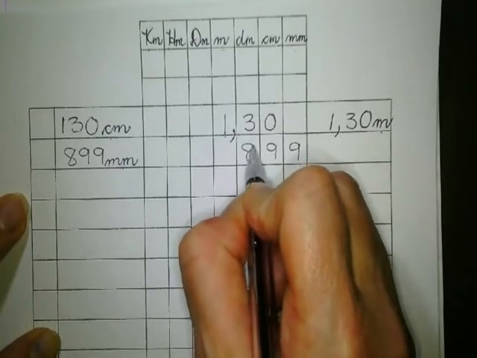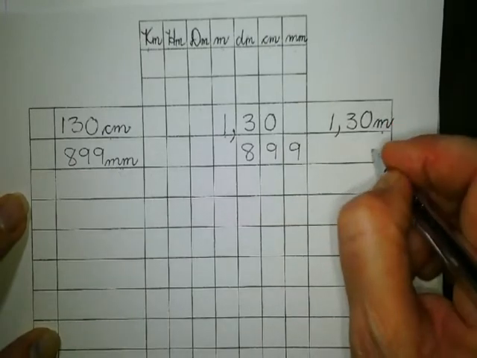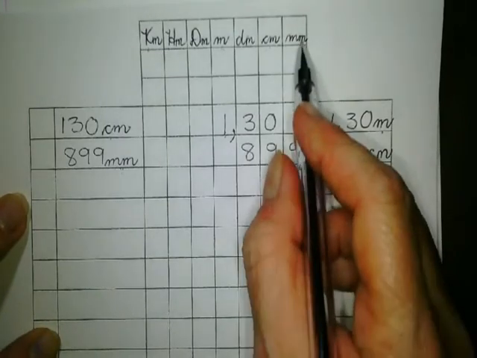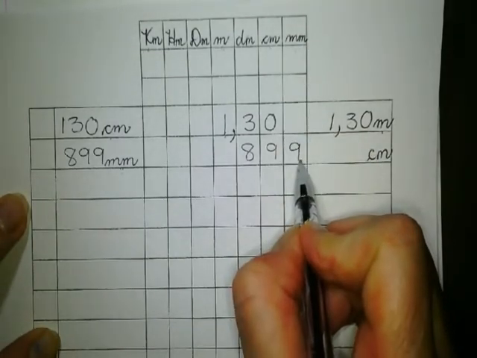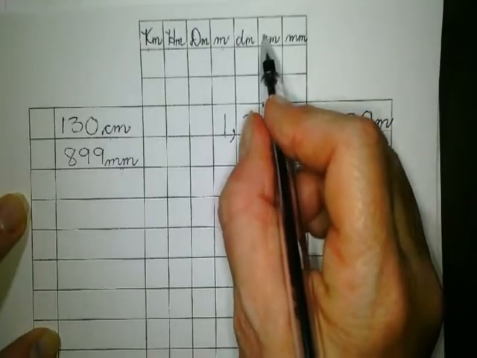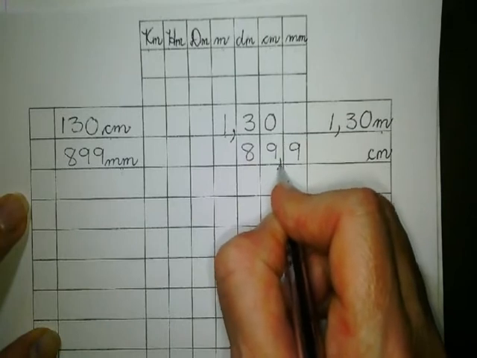They gave us millimeters, and say for example they want to know how many centimeters it's going to be. So we started at the millimeters. Now they want to know how many centimeters it is. So at centimeters, going down, at the back of that number I'm going to write my comma.